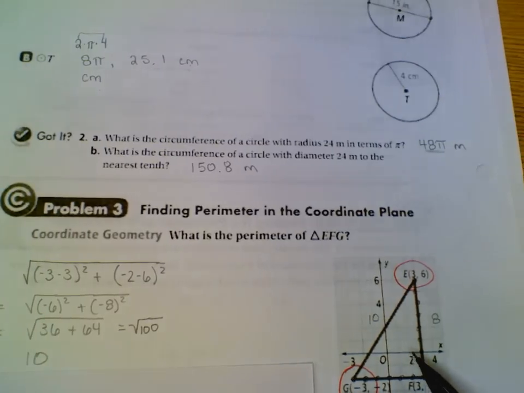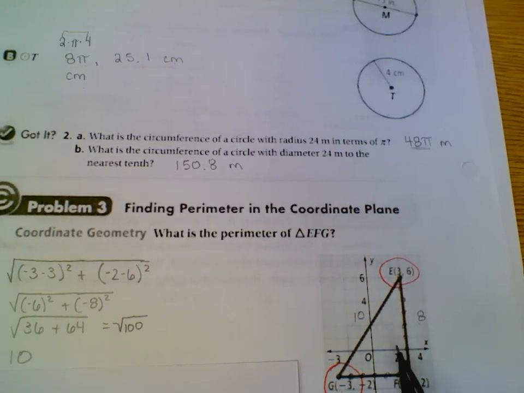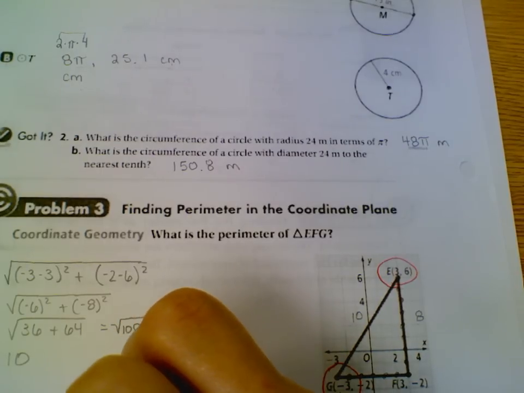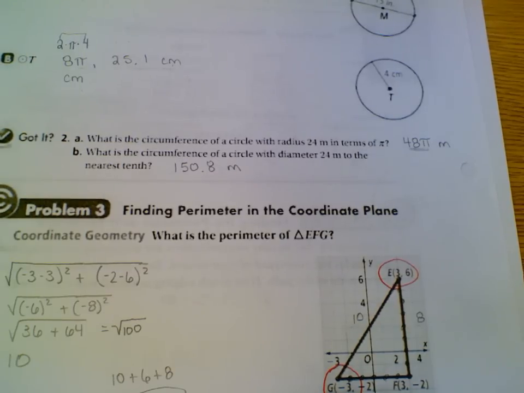Now I have all three sides, so now I'm going to add those 3 up to find the actual perimeter. So 10 plus 6 plus 8, and that's how I end up getting the 24 units. I write units because they don't give me a label, so I just go ahead and use the generic kind.